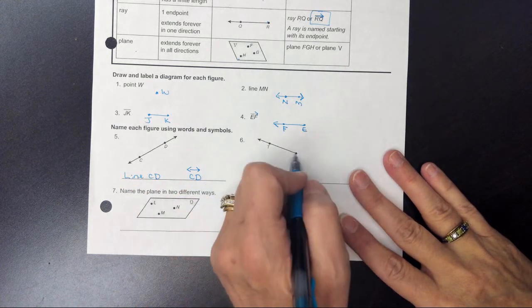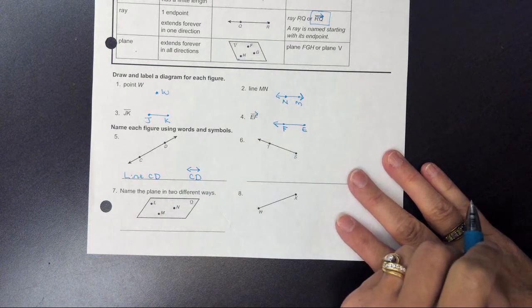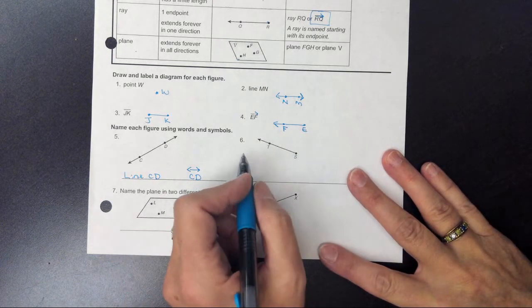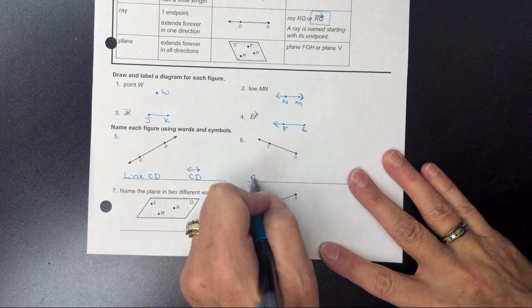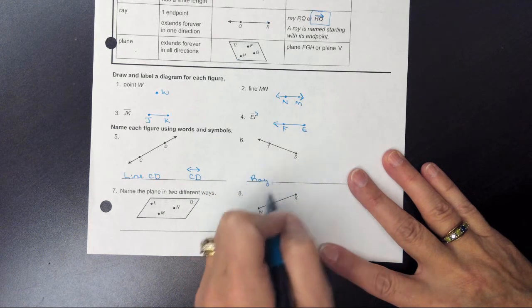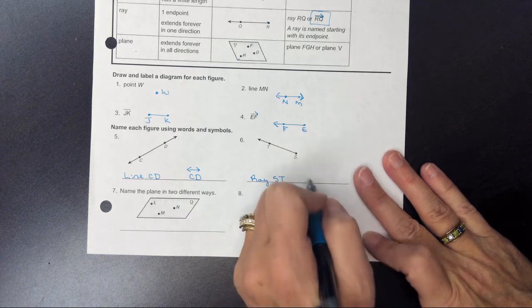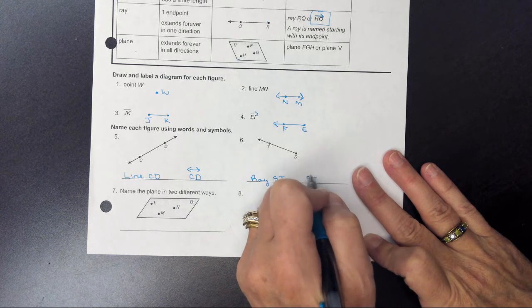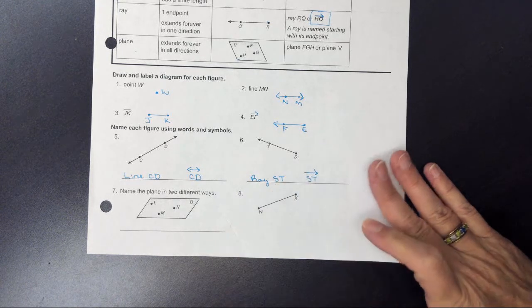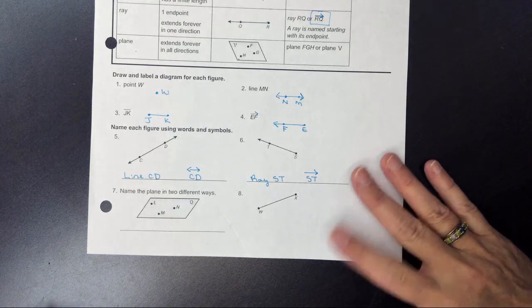For this one, this is a ray because it only goes in one direction forever and ever. So then you can write ray ST, start with the endpoint first, or you could do ST with the ray symbol over the top.